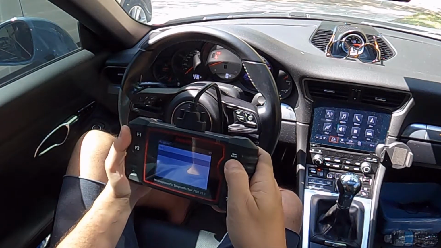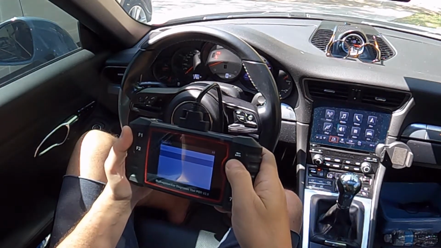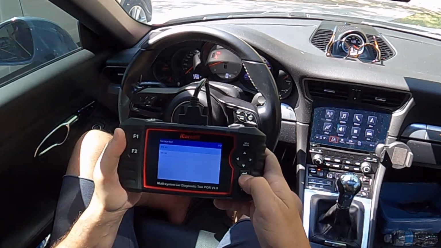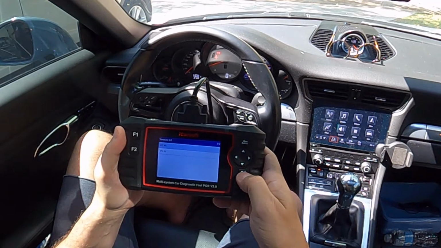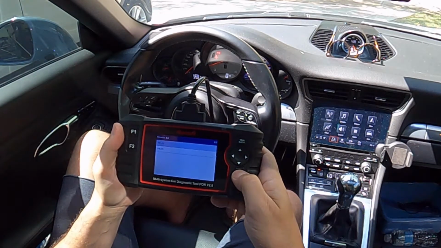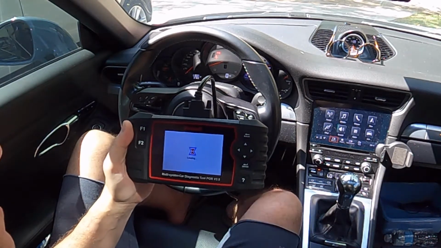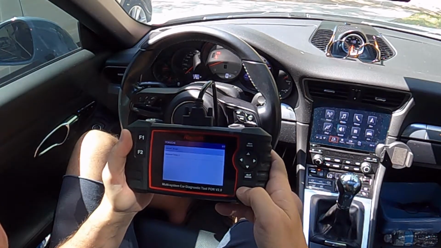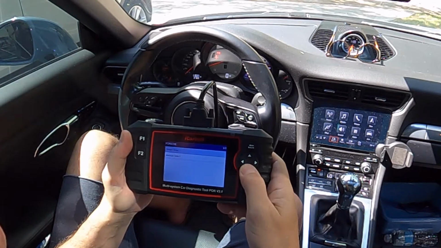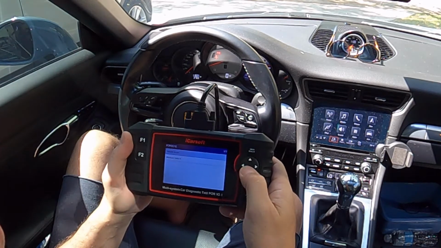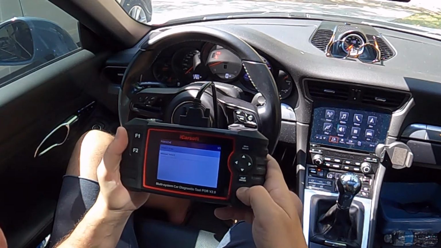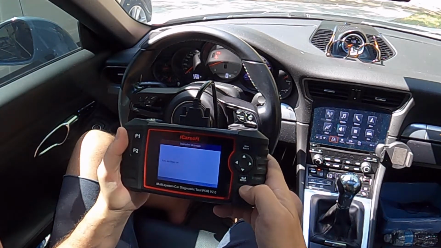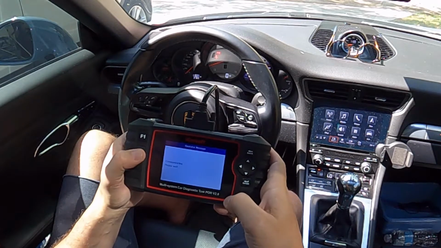I don't know what to do here. I'm going to go with this version, the first one. Seems like that would be the latest version. It's loading. Smart scan, manual scan. Let's do smart scan, see what happens. Ignition is on, F2 OK.